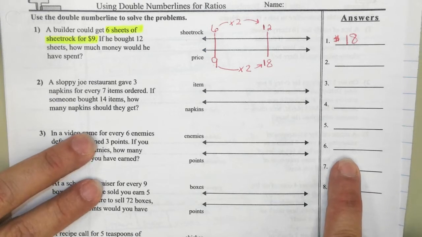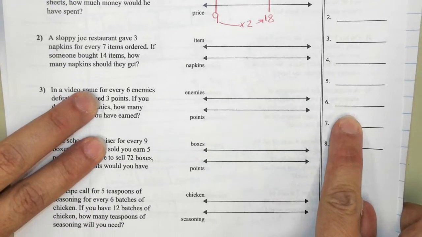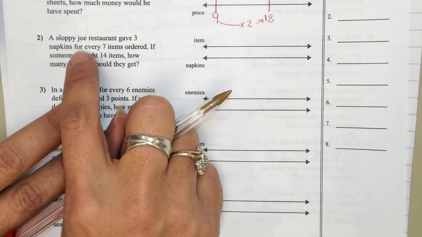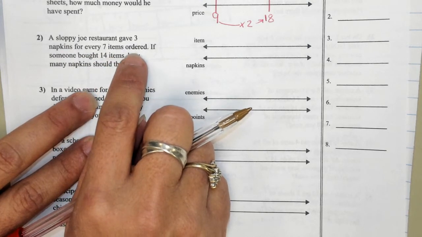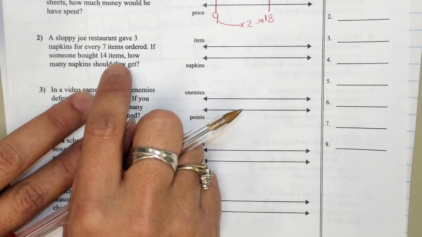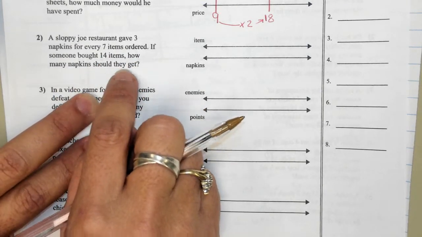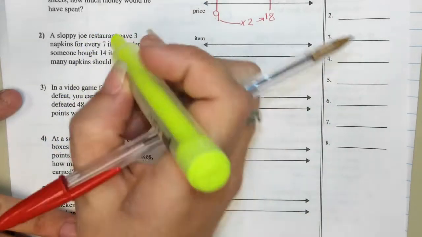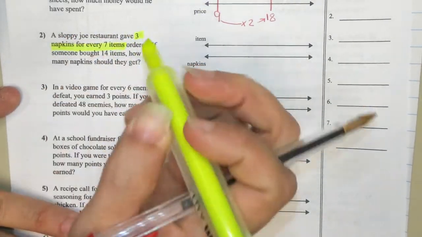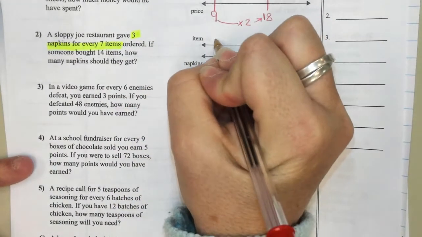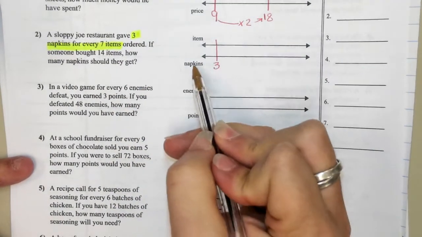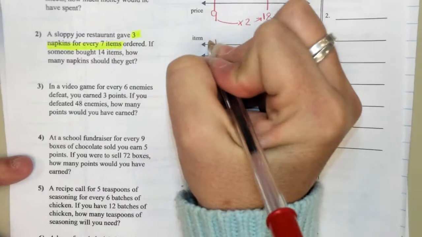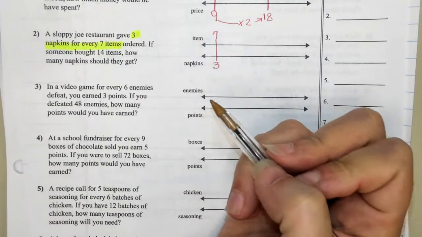Okay, so let's look at the second one. On the second one, a Sloppy Joe restaurant gave 3 napkins for every 7 items ordered. If someone bought 14 items, how many napkins would they get? Here we go. So, my first ratio is the 3 napkins for every 7 items. Now notice, 3 goes with napkins. That means I have to put the 3 on the bottom. For every 7 items, that means the 7 has to line up with the items.